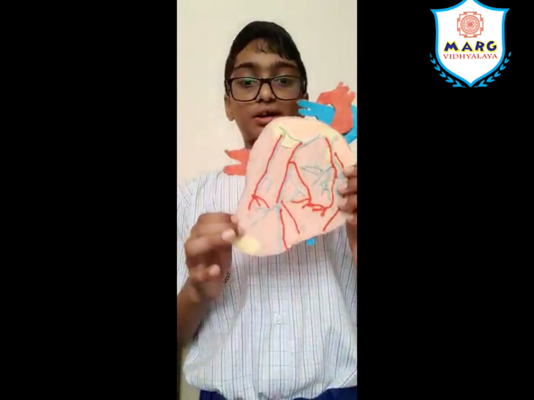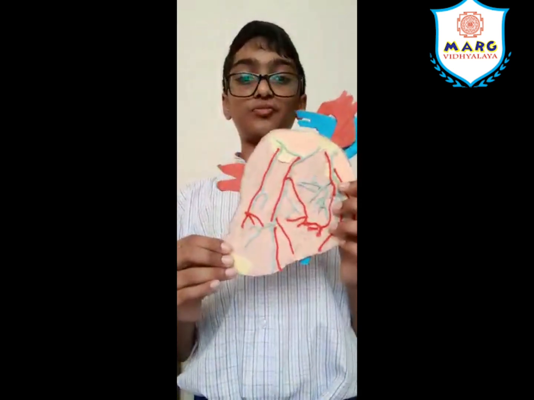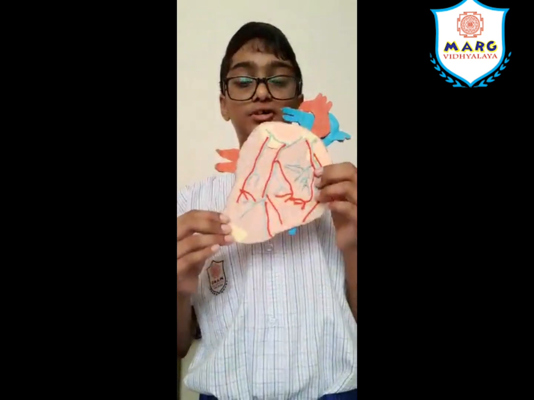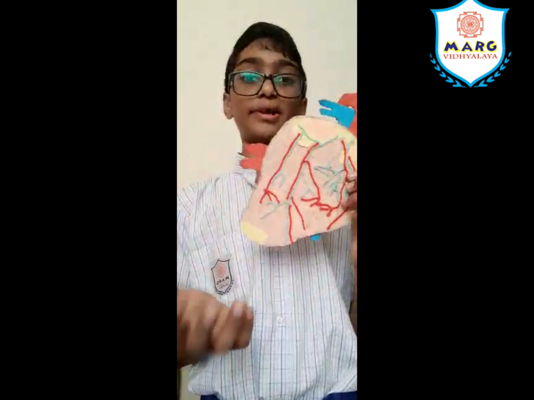Now let me tell what it's made up of. It's made up of cardiac muscle fibers. They enable the heart to pump the blood. So they enable the movement of pumping.